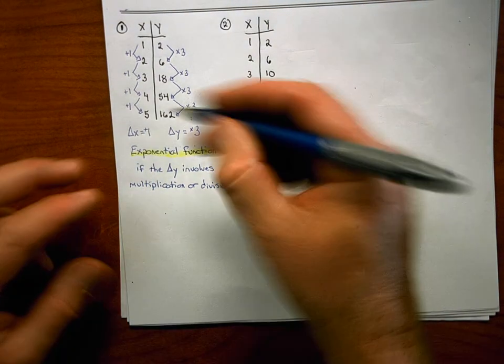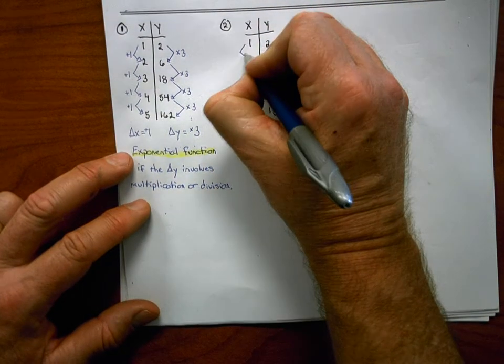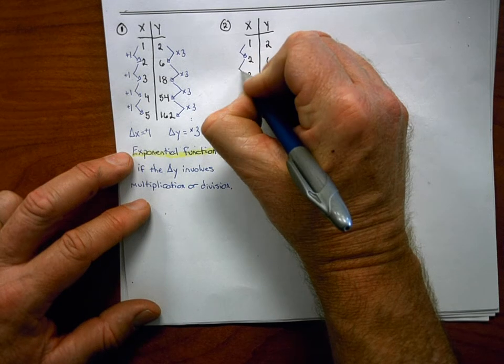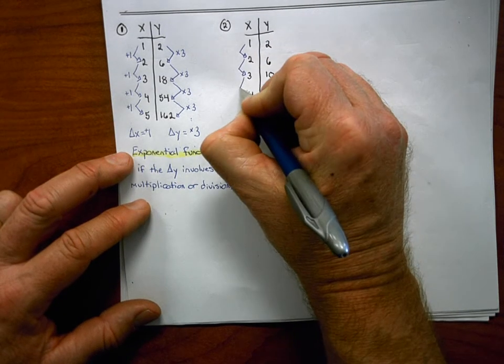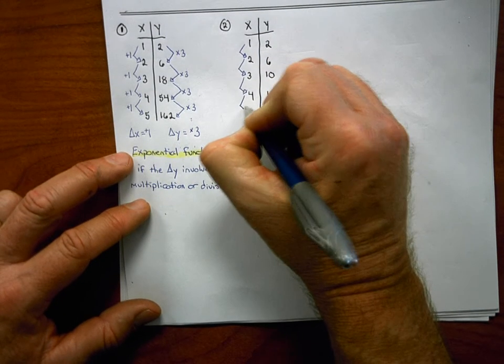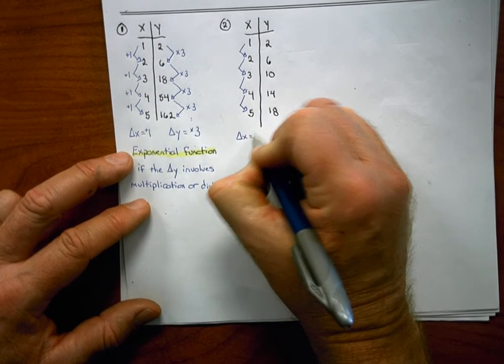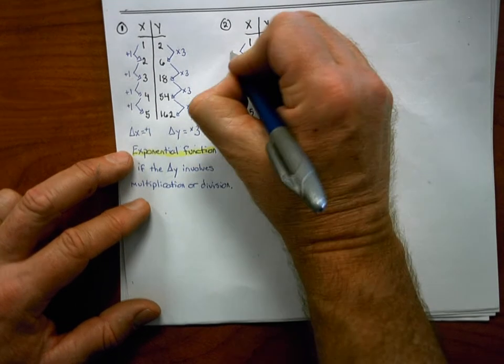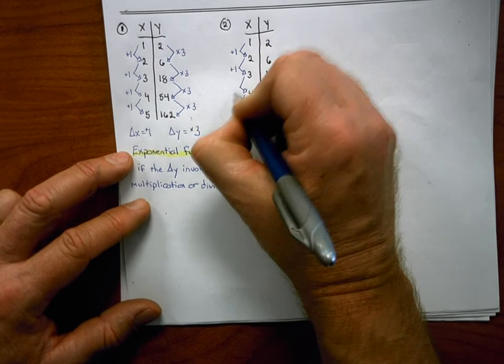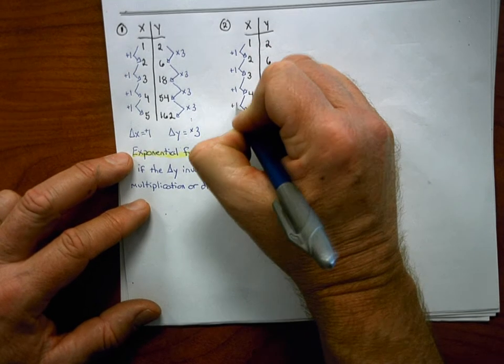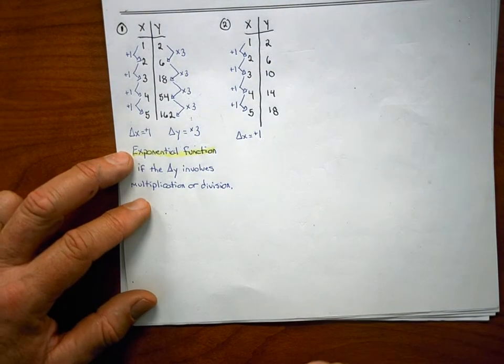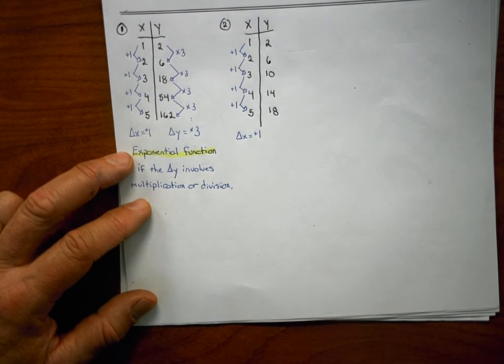So the first thing we do is we look at the x's. What are the x's changing by? So delta x is plus 1. The x's are all going up by 1s. Then you look at the y's and you try to find the pattern. Anybody see the pattern on how I'm changing the y's?